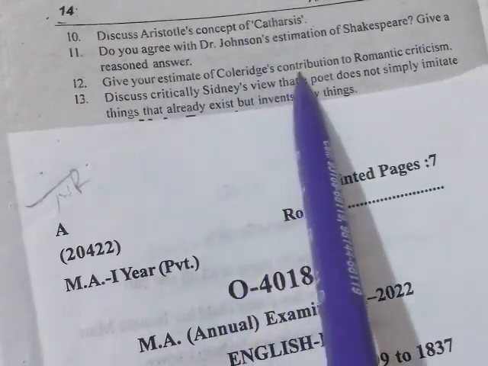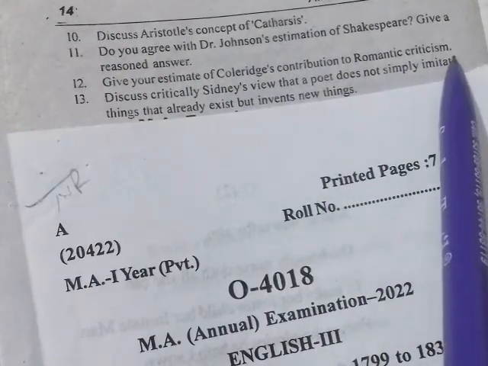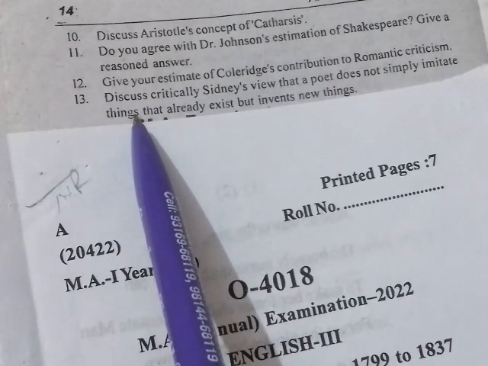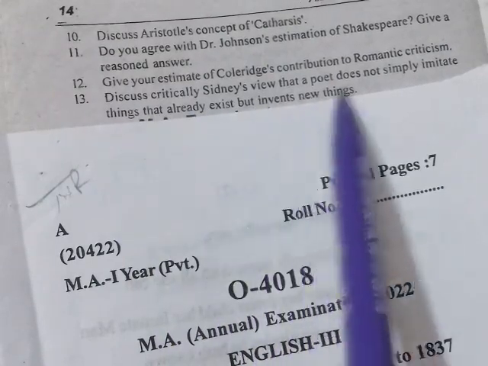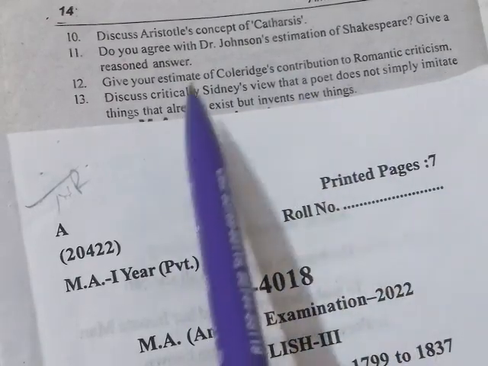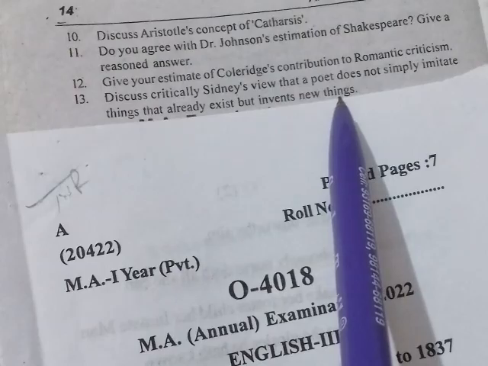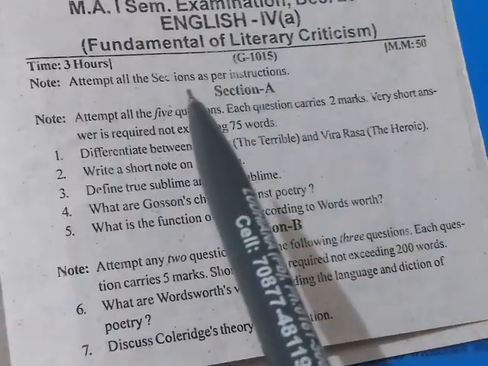Give your estimate of Coleridge's contribution to romantic criticism. And the last one is: discuss critically Sidney's view that a poet does not simply imitate things that already exist but invents new things.